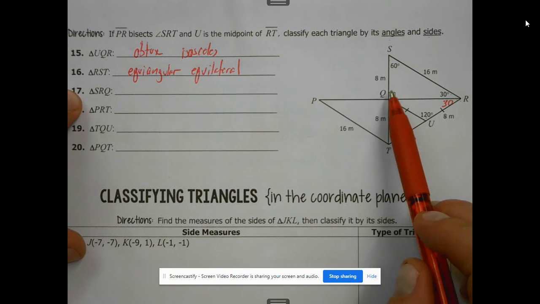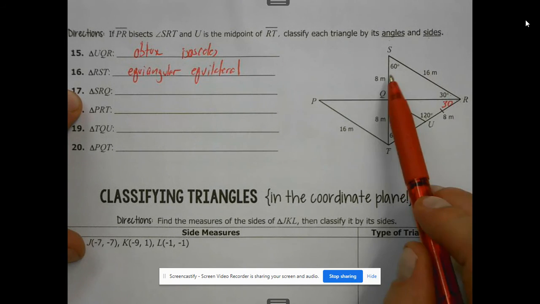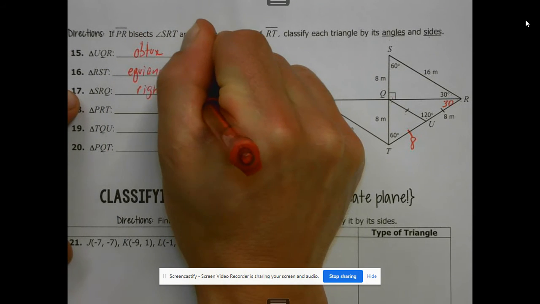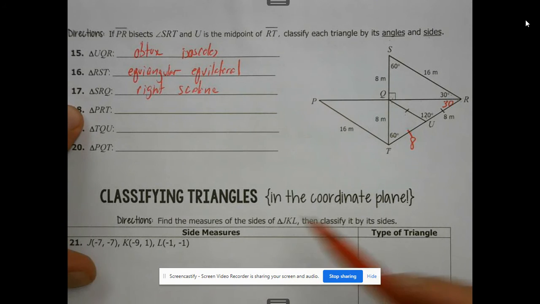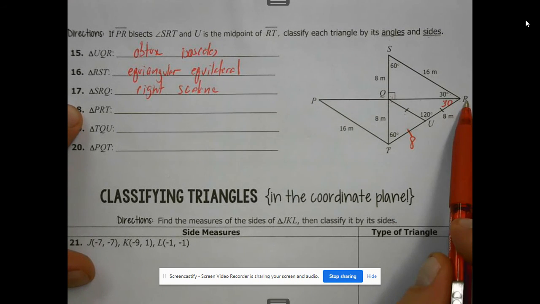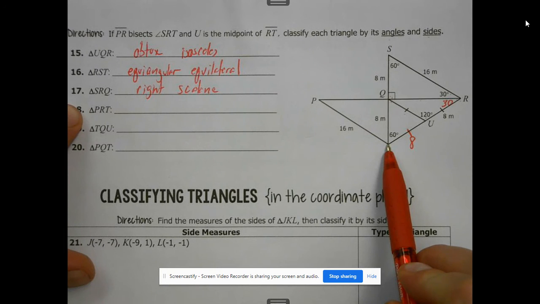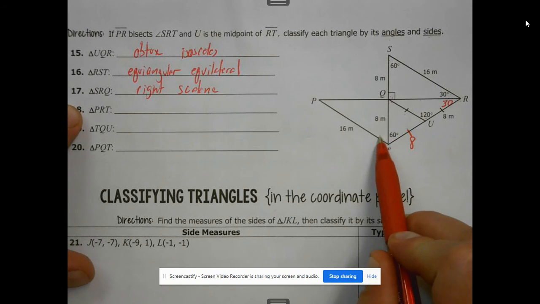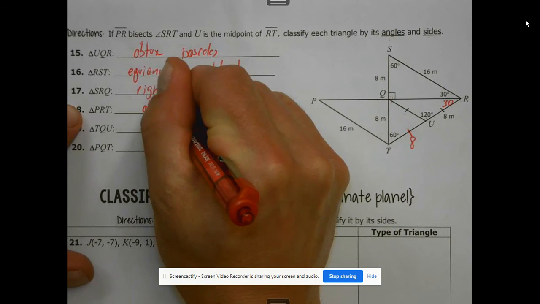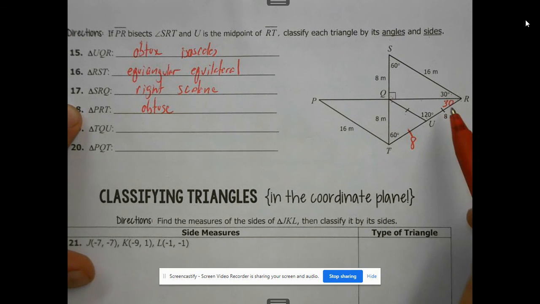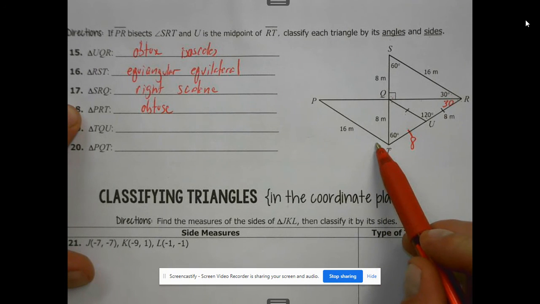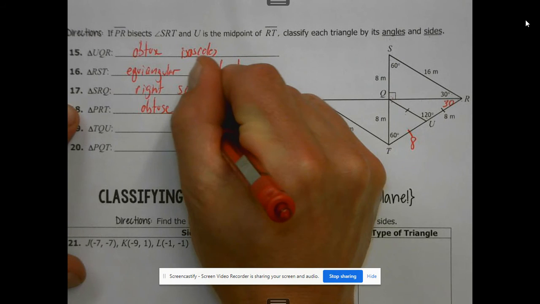Triangle SQR, I see a 90 right there. And then I also notice that all three of these sides are different, so it's going to be a right scalene. PRT. All right. This angle right here total is definitely bigger than 90, so that's going to be an obtuse. And I noticed that this side over here adds up to 16, and this side is 16. So two congruent sides, it's going to be isosceles.